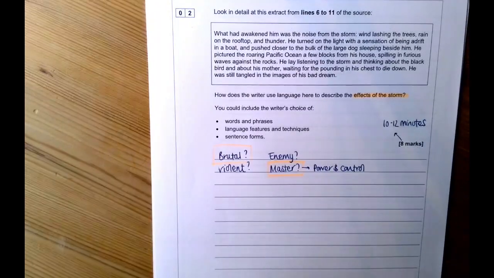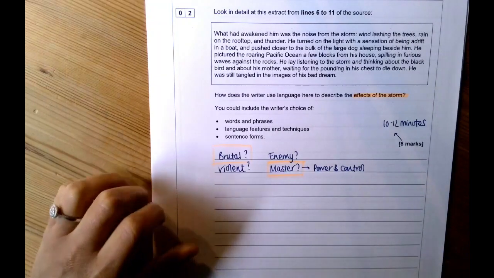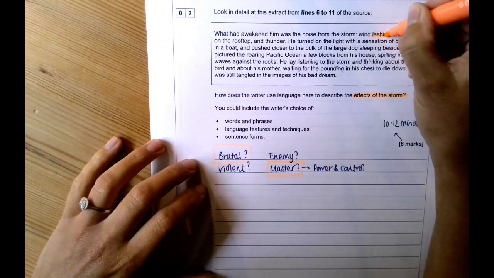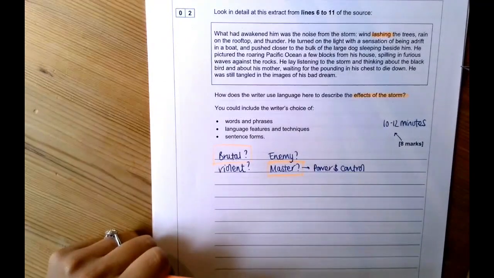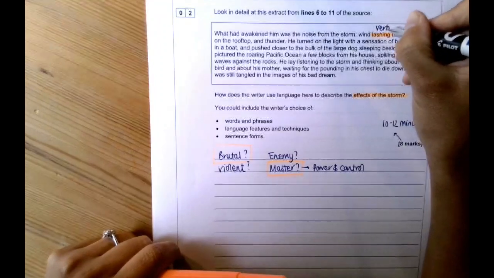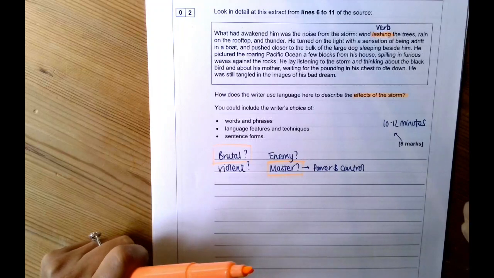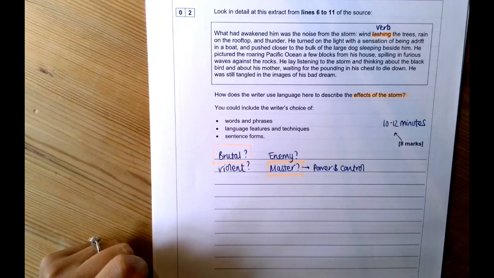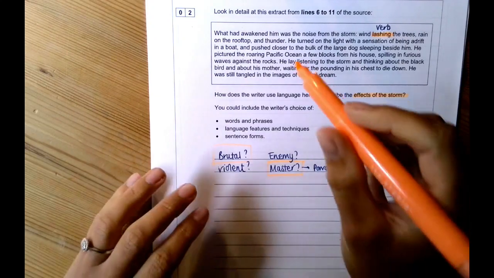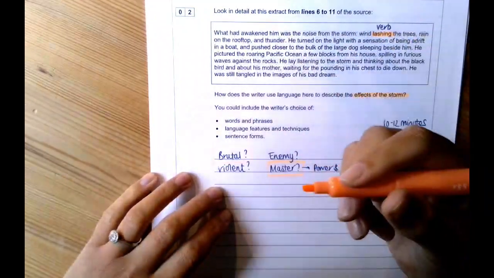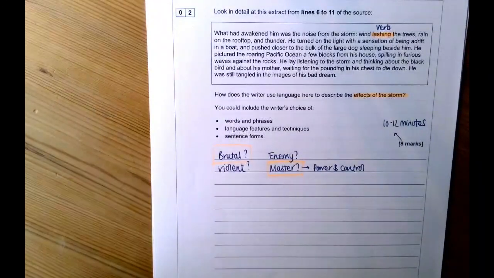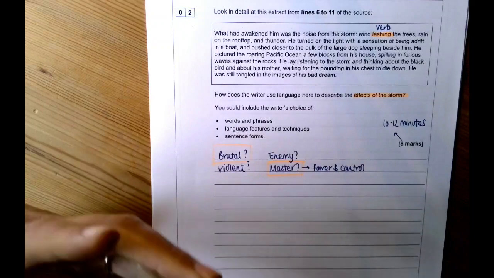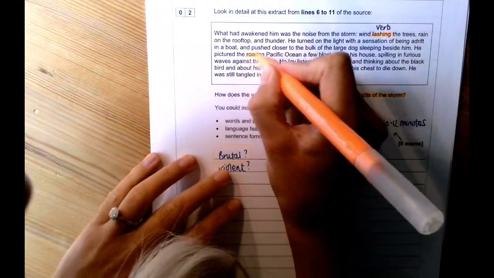So, what had awakened him was the noise from the storm. I know it's noisy, but wind lashing the trees. I'm going to look there at lashing. I've got to be thinking to myself, what word class is it? It's a verb. The idea of lashing, and I need to think really about what to be lashed. Right, lashing. That's aggressive. That almost feels like something is being thrashed at or being beaten. But the idea of lashing is almost to cause pain or to cause harm or to teach someone a lesson or to punish somebody.